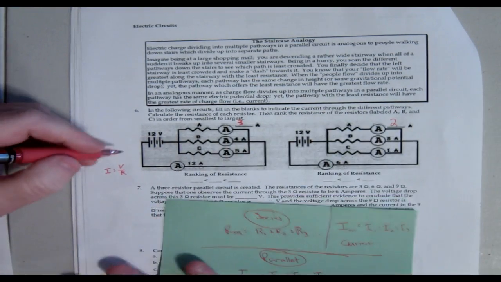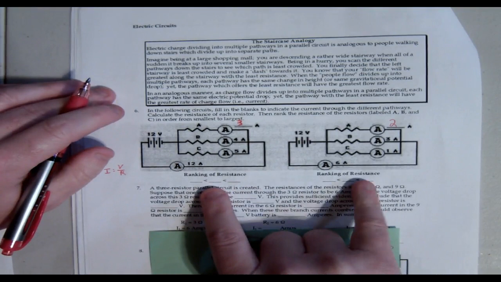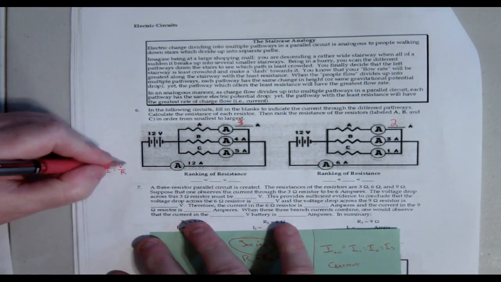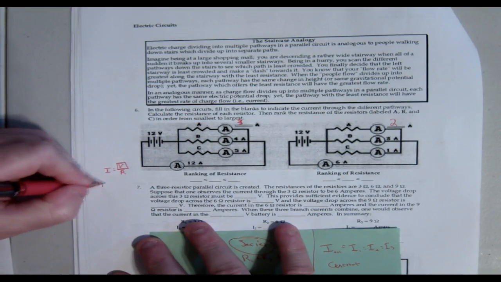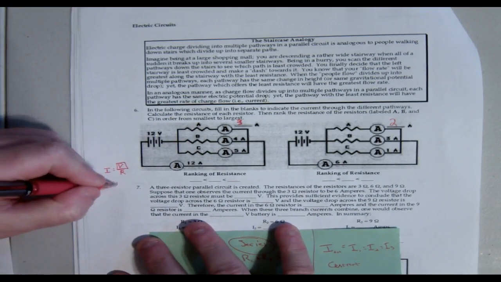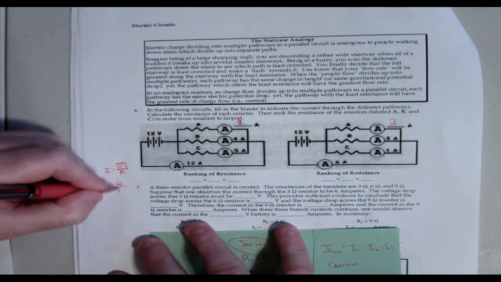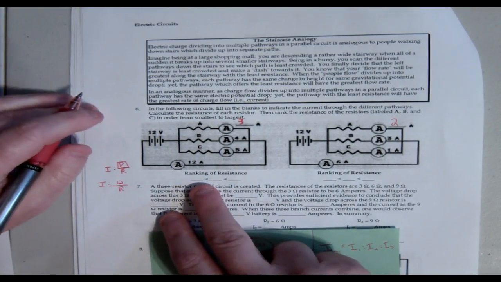So let's think about this, because we're talking about this so we can do these. If voltage is constant, let's say it's 12. So we have our current equals 12 over our resistance. We're trying to find the resistance, or at least rank them, right?